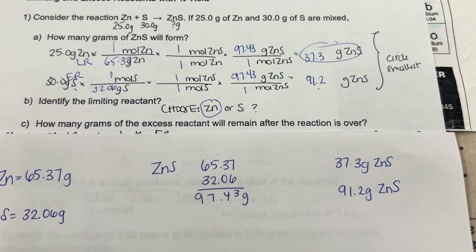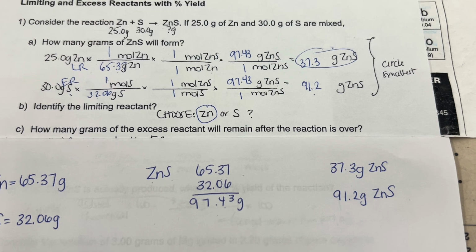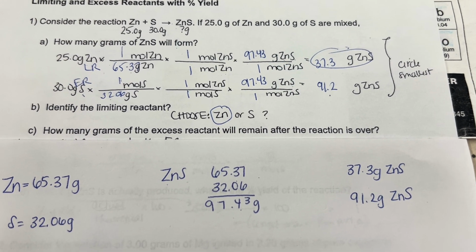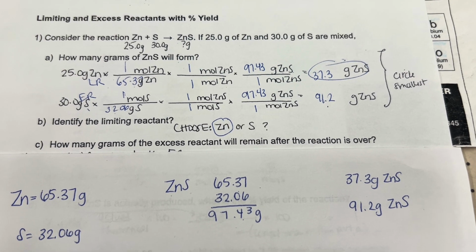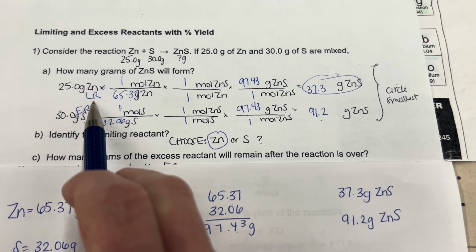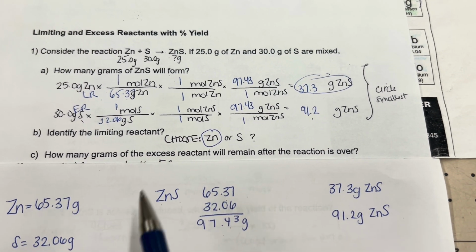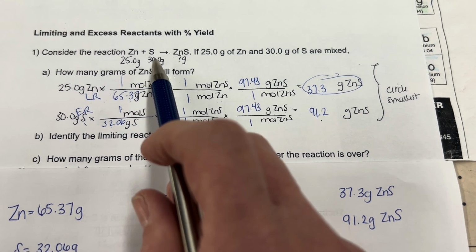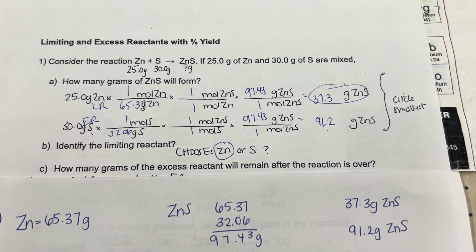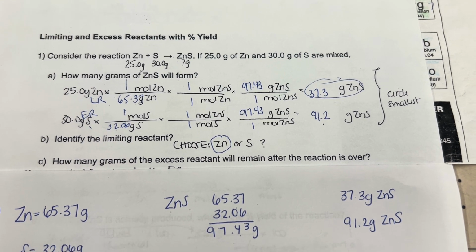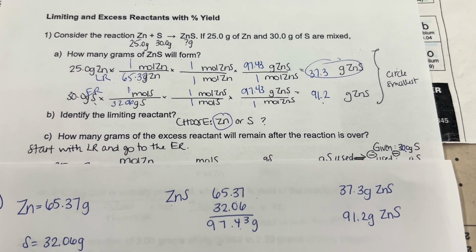Now here's the new step for today. How many grams of the excess reactant will remain after the reaction is over? Well, we know that this 25 grams of zinc is the correct amount. And we know that 30 grams of sulfur is way too much. So what we have to do here is start with the limiting reactant.